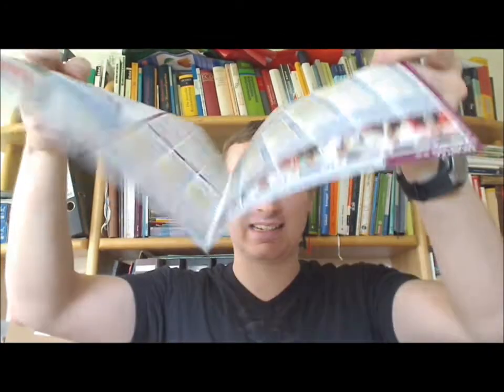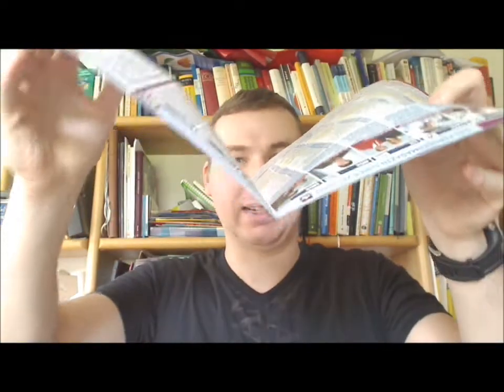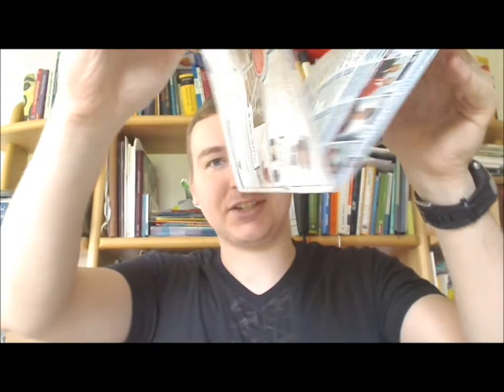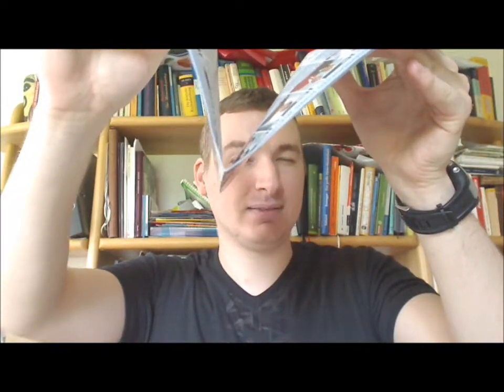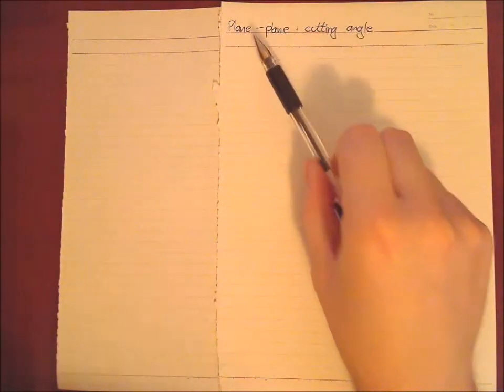Let's say you have this newspaper, which consists of two planes like this one, and they have an intersection right here. You want to calculate the intersection angle, the cutting angle at the intersection. You just have to apply a formula, then you know the angle, and then you're finished. So you don't have to think a lot, but of course the formula is important. How to calculate the cutting angle between two planes.